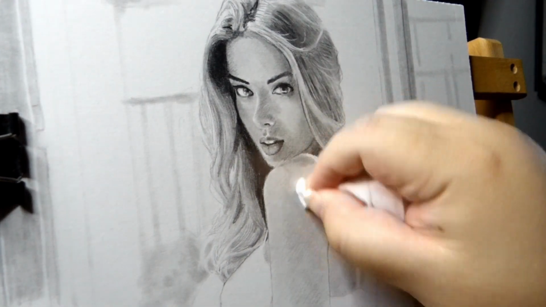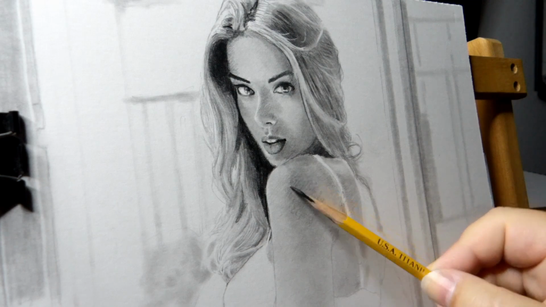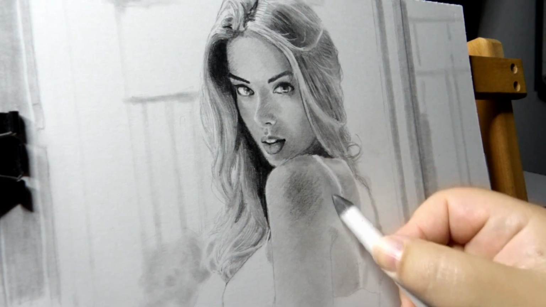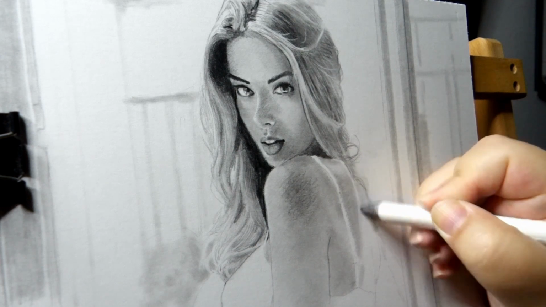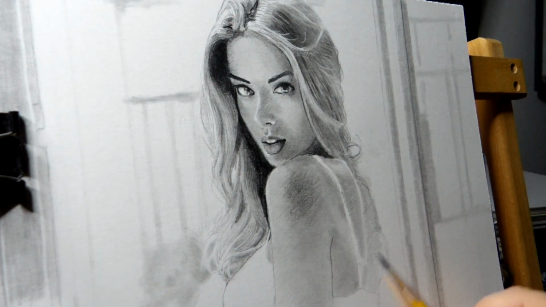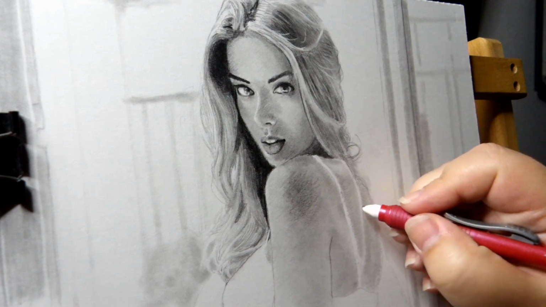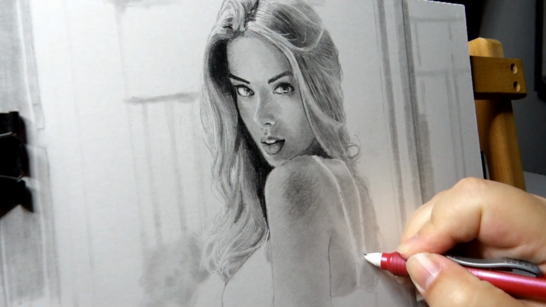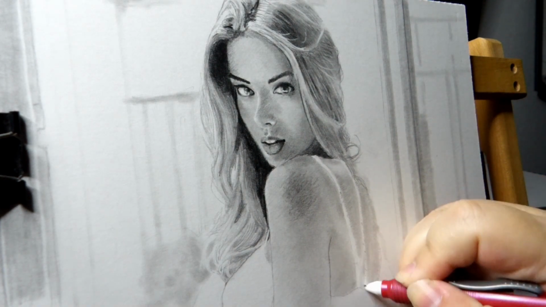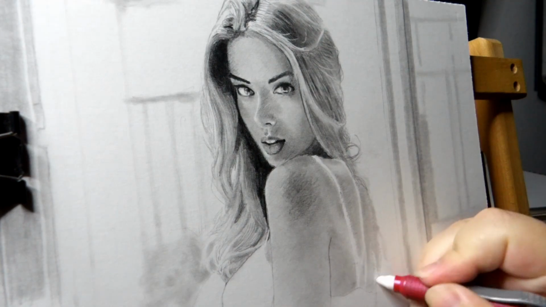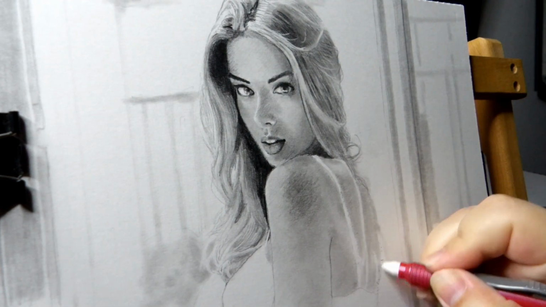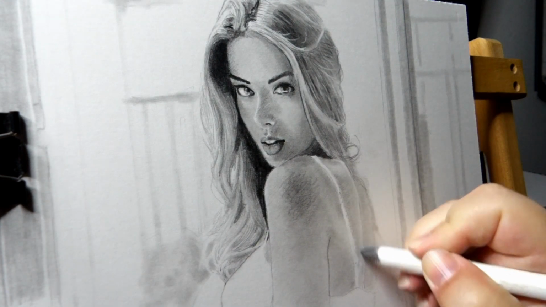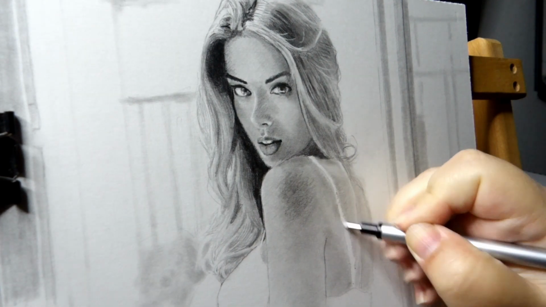We continue to work on her shoulder as it seems to be the darkest part of her skin. While working on her back, it's important to keep these highlights in mind that appear on her upper back. More work and we can clean up the strap again.